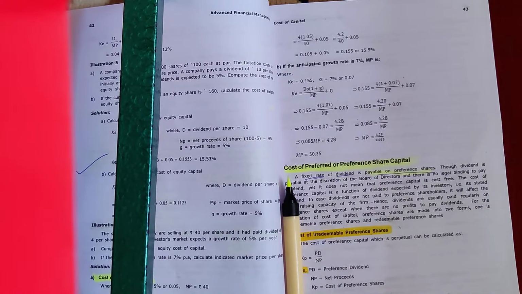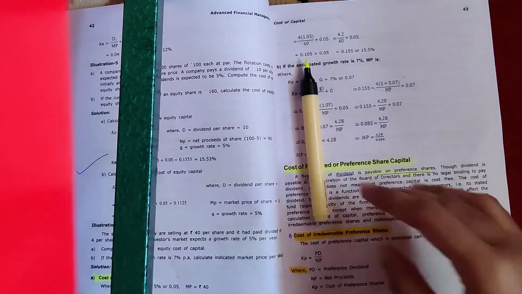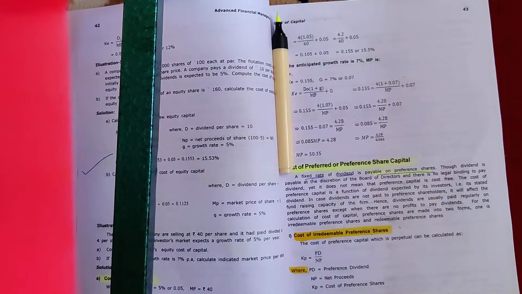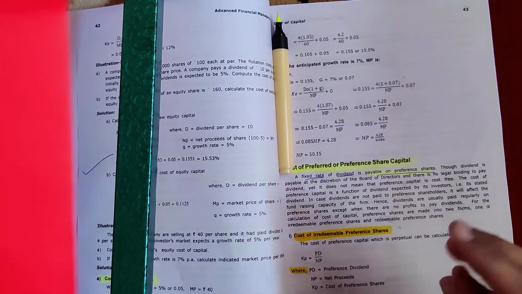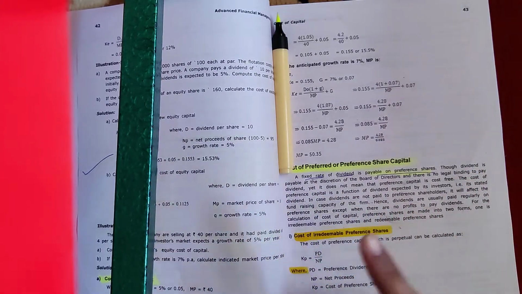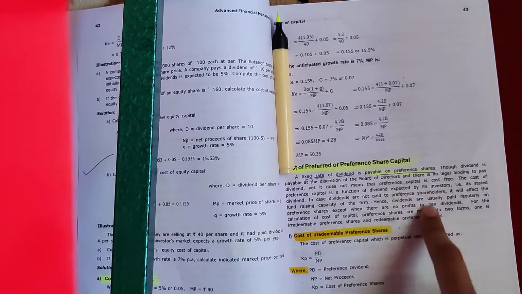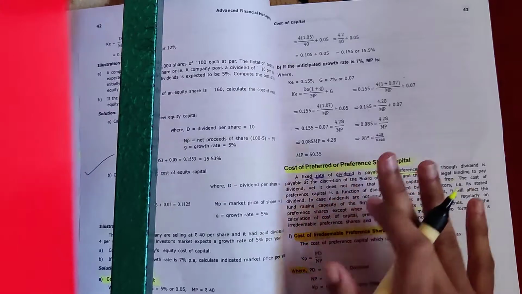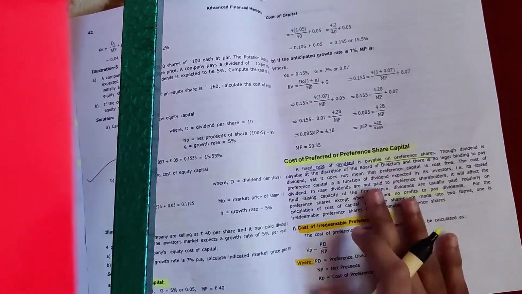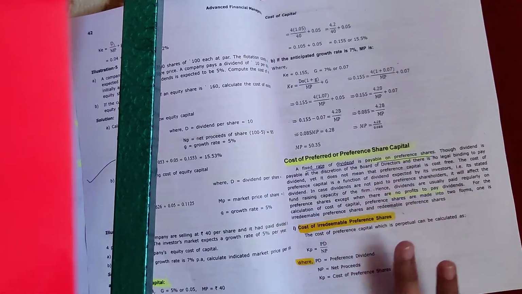Usually dividends are paid on a regular basis, and dividends are not paid only when you do not have profits. Otherwise, dividends are always paid on preference share to the shareholders. Now let's look into what the topic has to say.